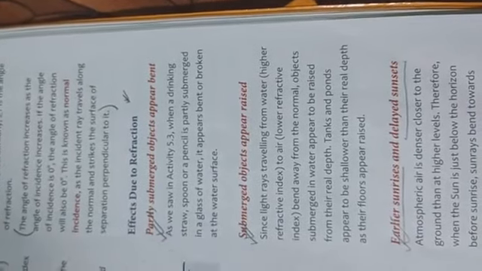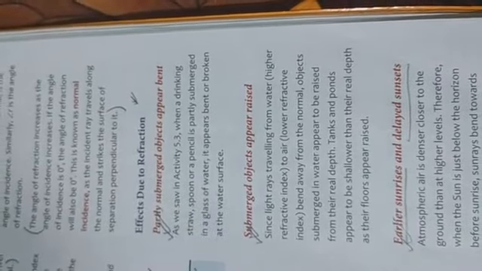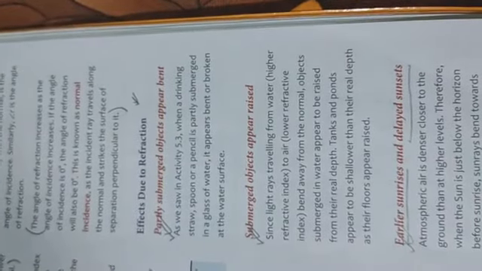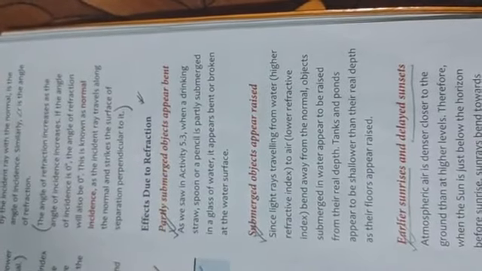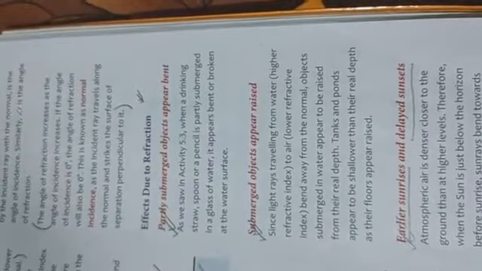Raised. Okay. So see the light ray traveling from water to air, then it bends away from the normal. So therefore the object which is submerged in water appears higher than its original depth. So therefore tanks and ponds appear to be shallower than their real depth as their floor appears to be raised.